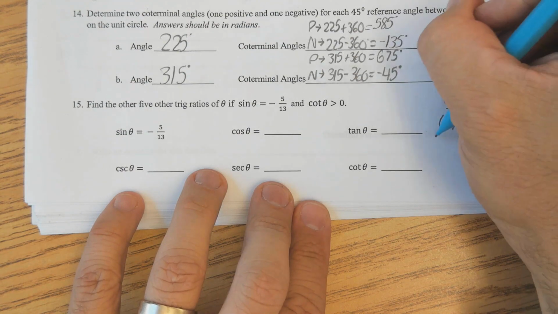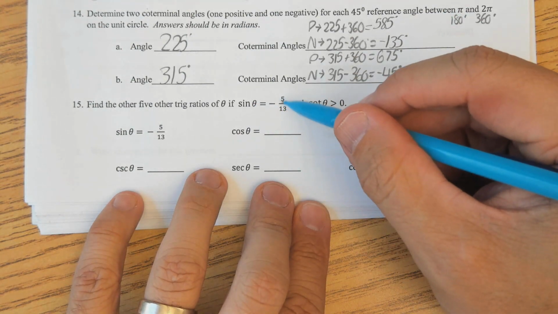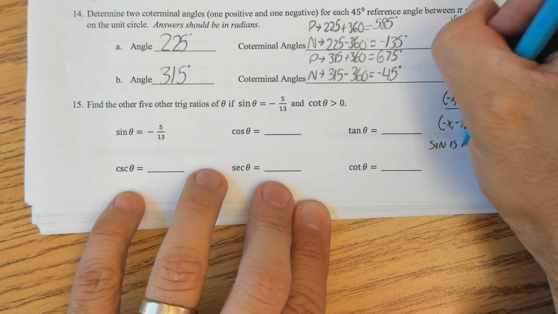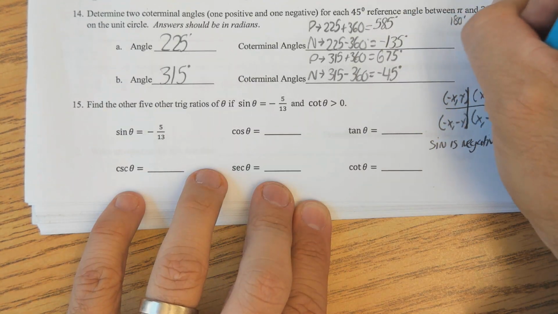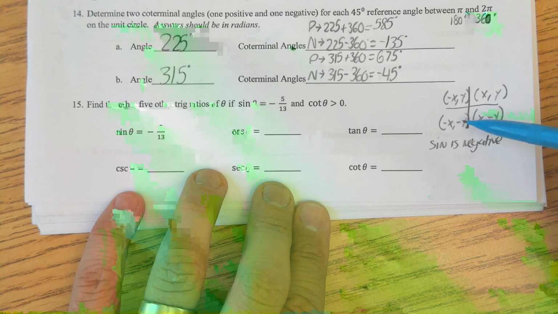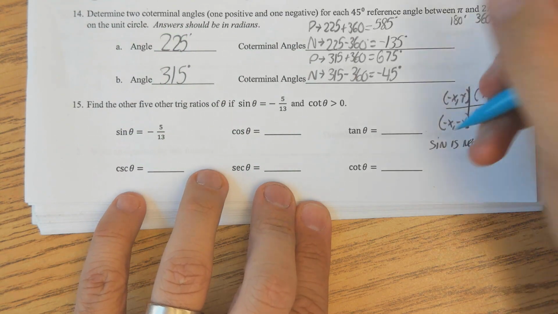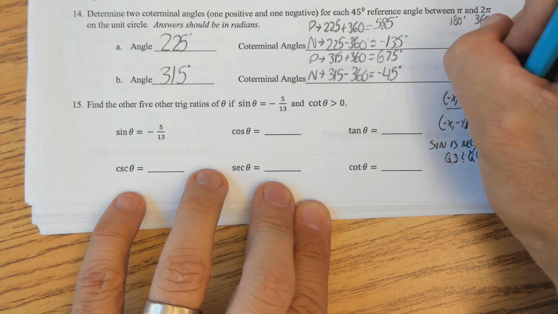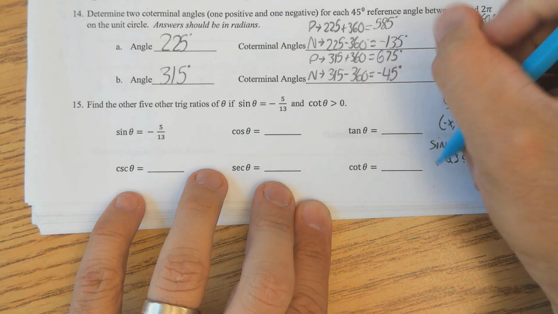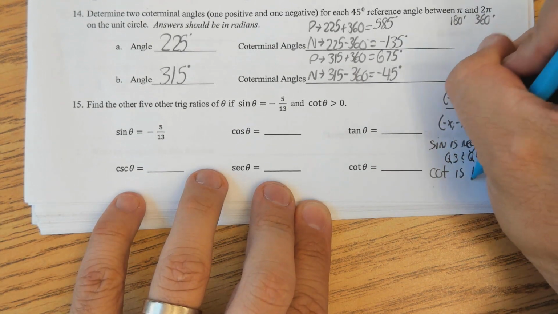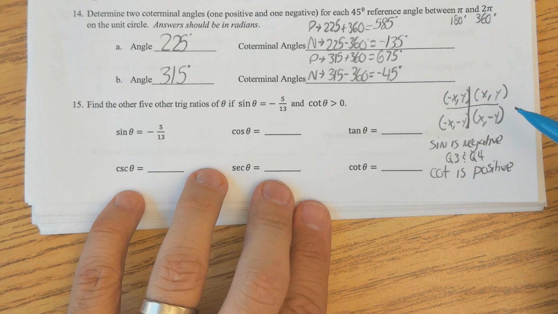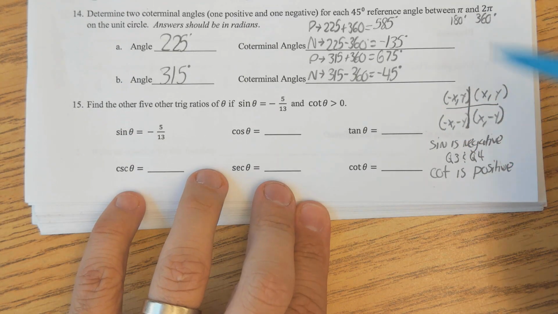So what this tells me is that I'm looking to see where sine is negative. I know of this ratio, I just want to know where sine is negative. So sine is negative in what quadrant? Sine is always equal to the y value, so it looks like sine is negative in quadrant 3 and quadrant 4. And then I want to know where cotangent is positive. Well, remember, cotangent is equal to x over y. So that occurs in quadrant 1 and in quadrant 3 because a negative divided by a negative gives you a positive.